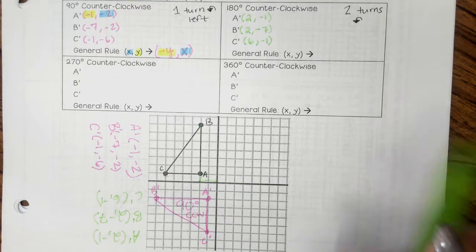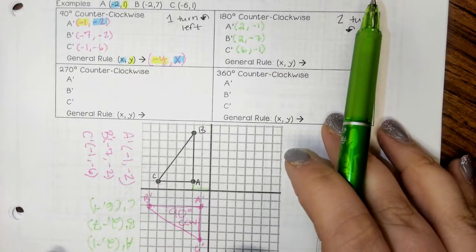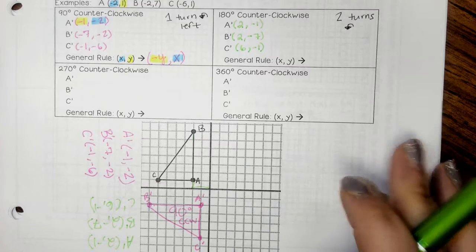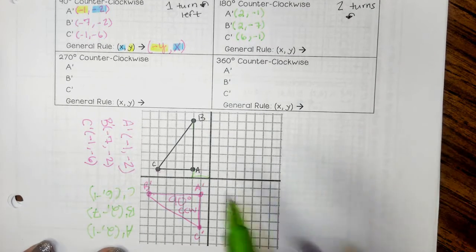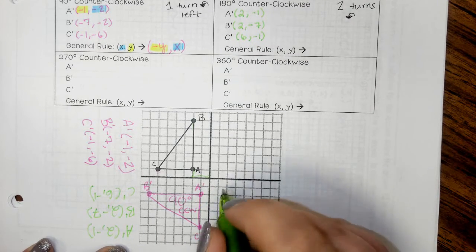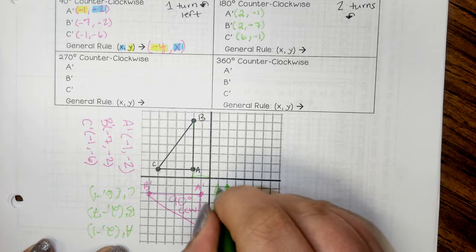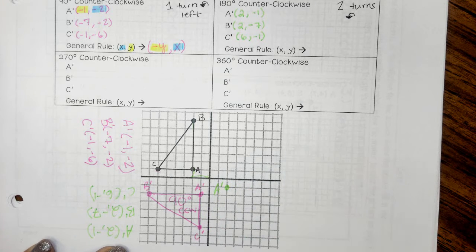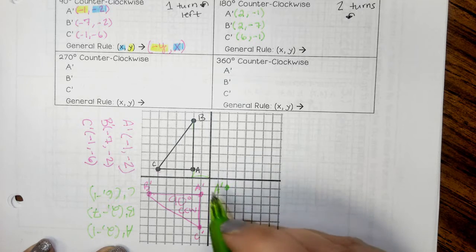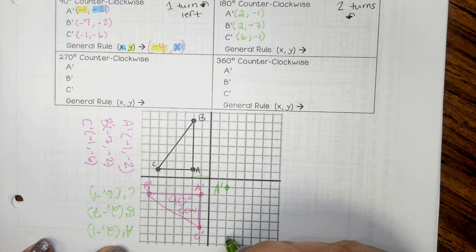Now that we've got our image points, we can go ahead and plot them on our graph. A should be at 2, negative 1, so right 2 and down 1 is A, or A prime I mean. B prime is at 2, negative 7: right 2, down 7 is B prime.